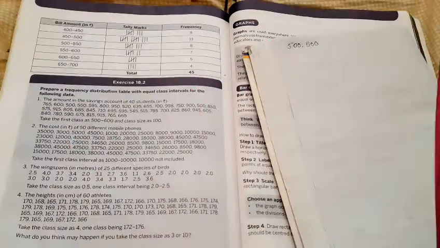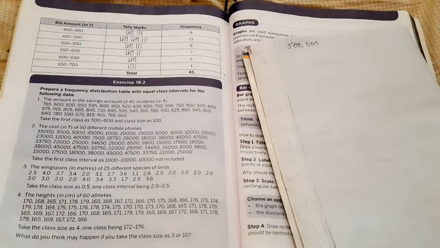Now we are going to deal with exercise 18.2, question number 1. Prepare the frequency distribution table with equal class intervals for the following data. So this is the first question. You have to prepare the frequency distribution table.